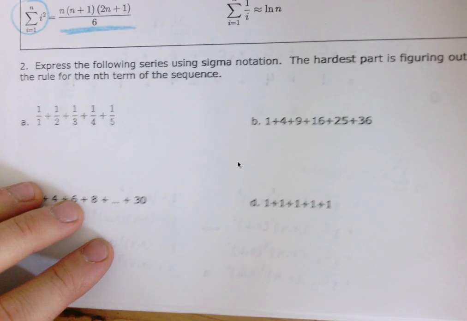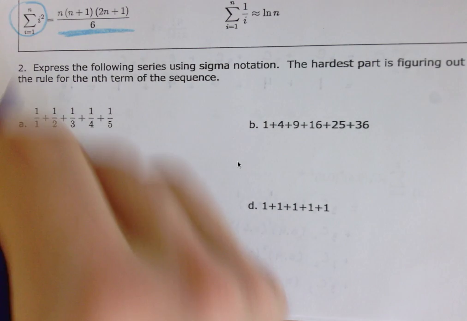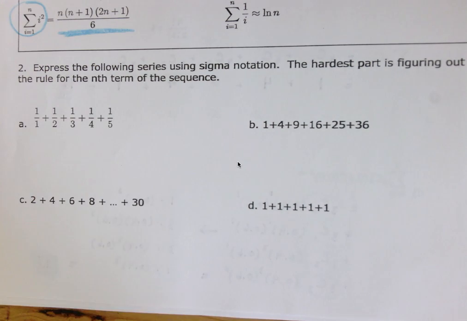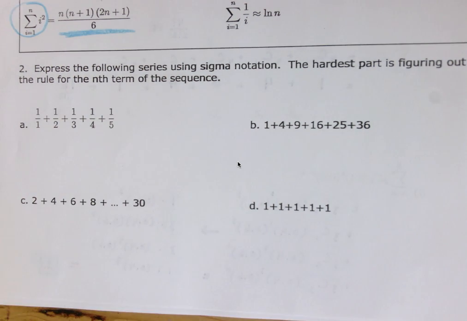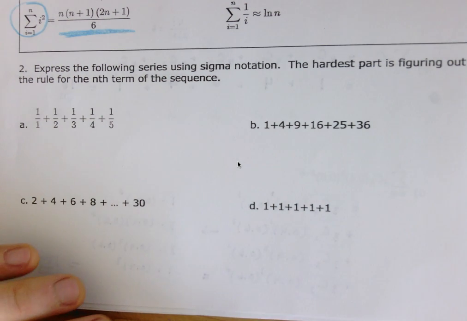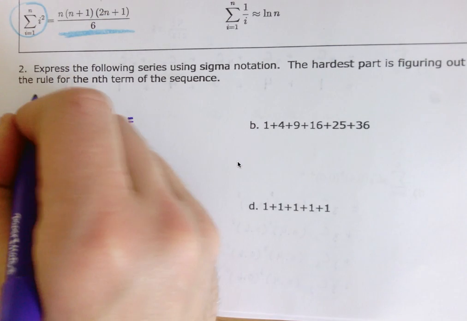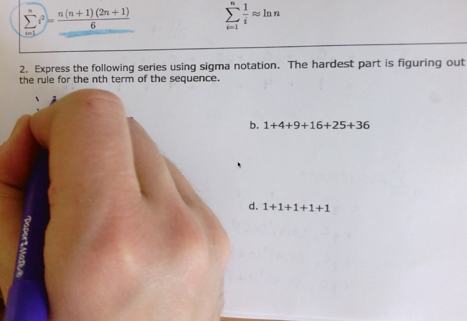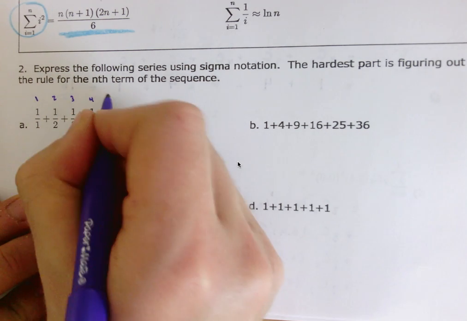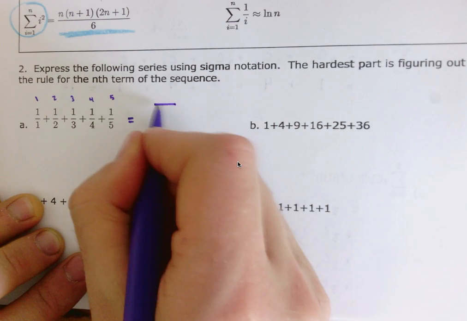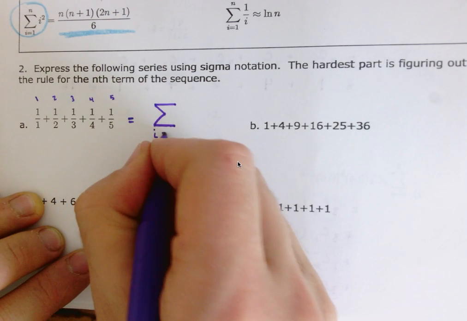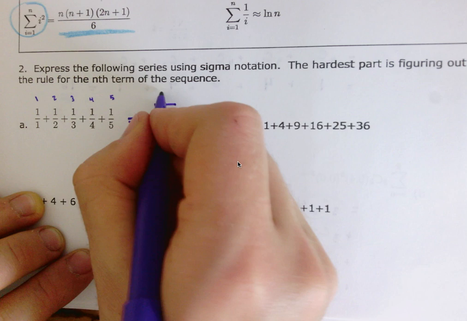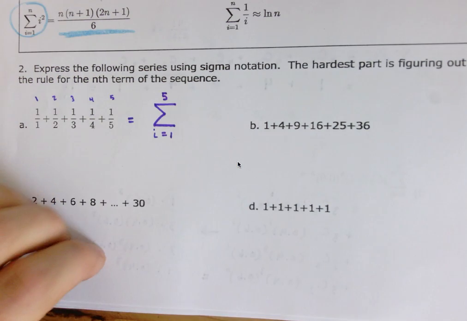That brings us to the last part of the lesson. In number 2, what I'm going to ask you to do is take a series of numbers and write it using summation notation. So let me show you how to do that. First, let's imagine this is term 1, 2, 3, 4, and 5. So our index is going to start at 1 and it's going to end at 5.